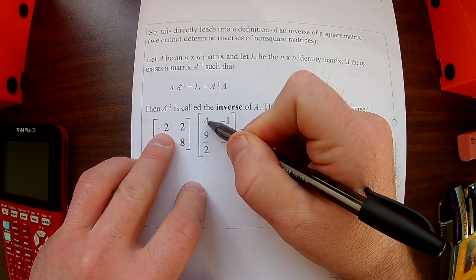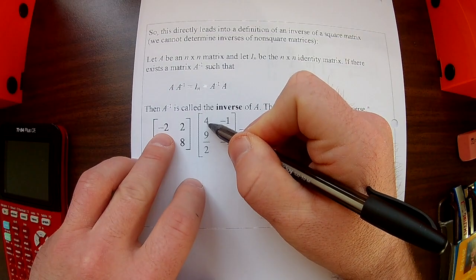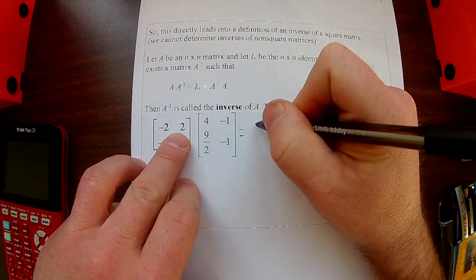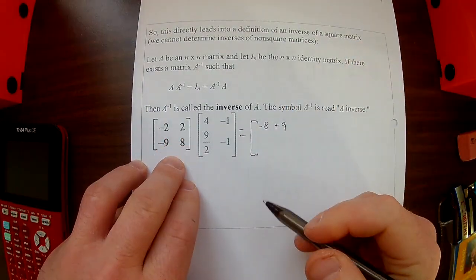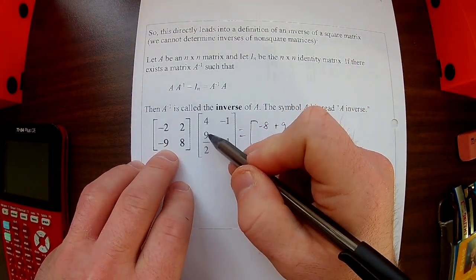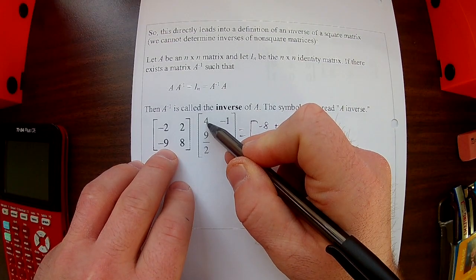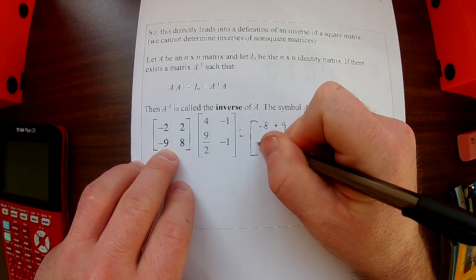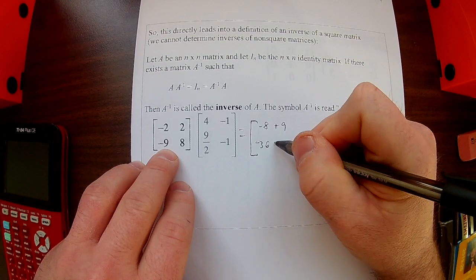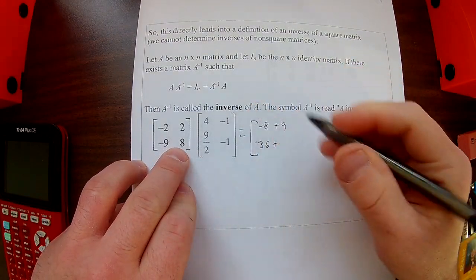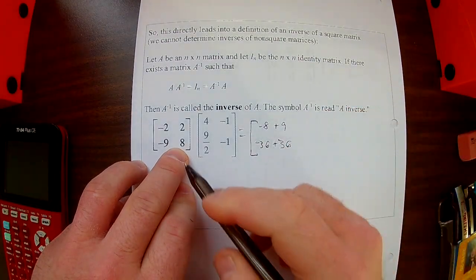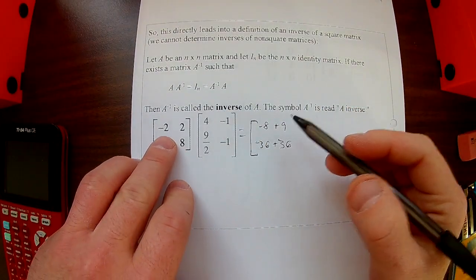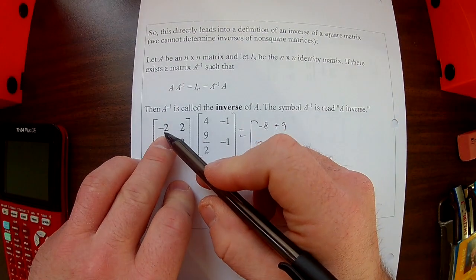So looking here, I've got negative 2 times 4, I believe that's negative 8. 2 times 9 halves, that would be 9. So I've got negative 8 plus 9. Second row by first column, negative 9 times 4, that is negative 36, plus 9 halves times 8. Well, half of 8 is 4, times 9 gives me 36. If you don't believe me, you can check that on a calculator or whatever you kids do these days.